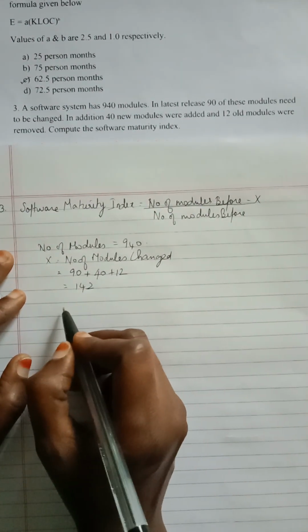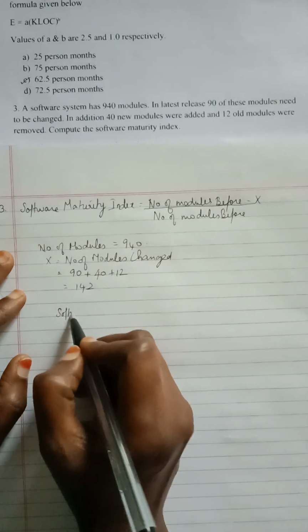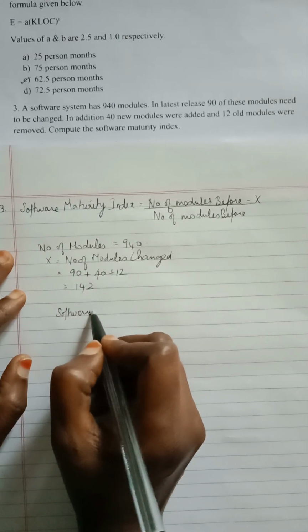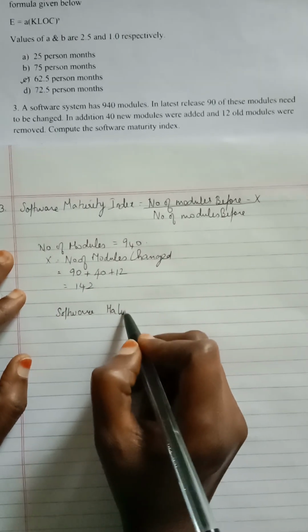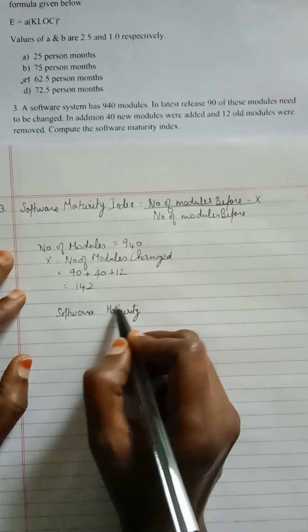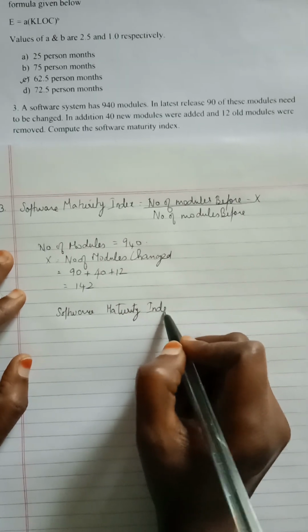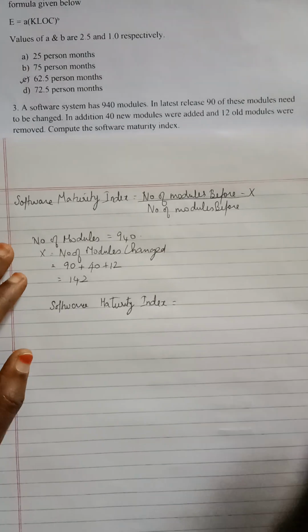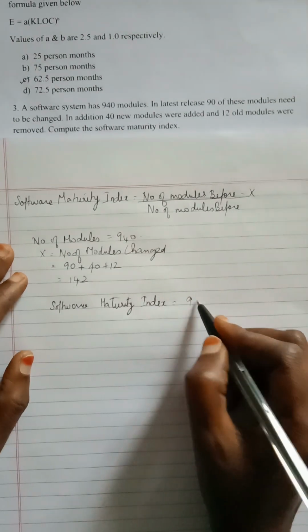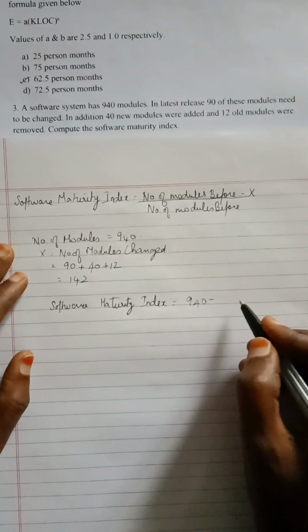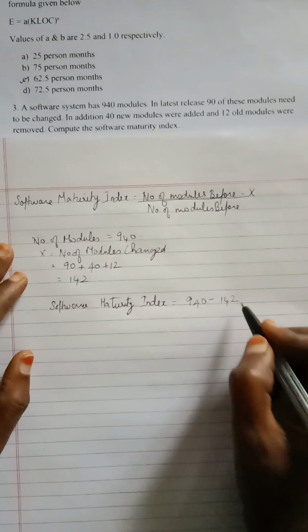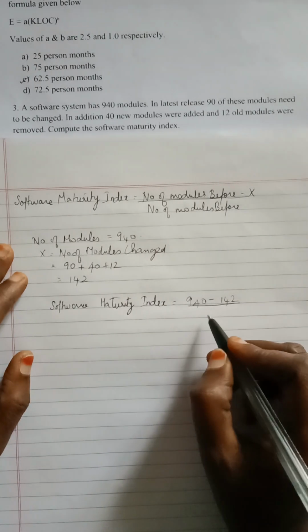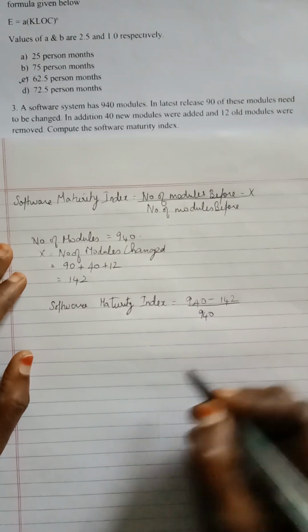So the software maturity index will be 940 minus 142 by 940.